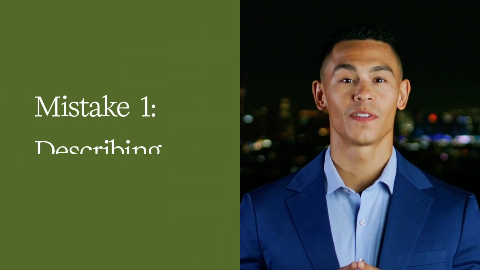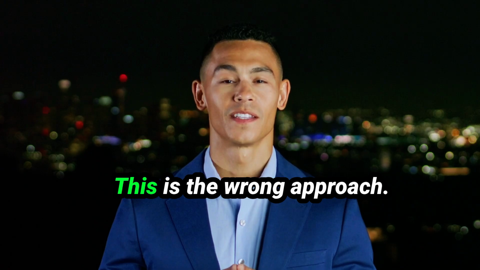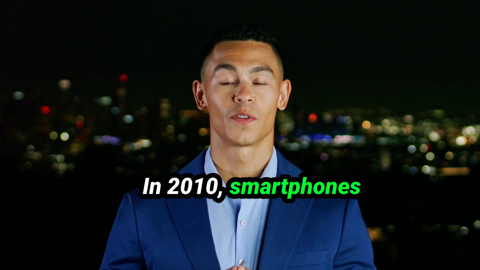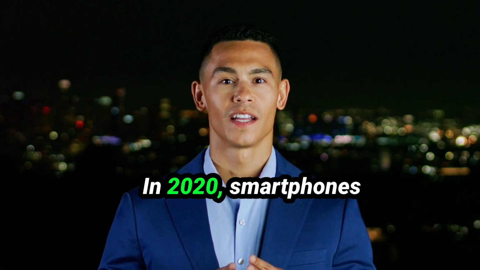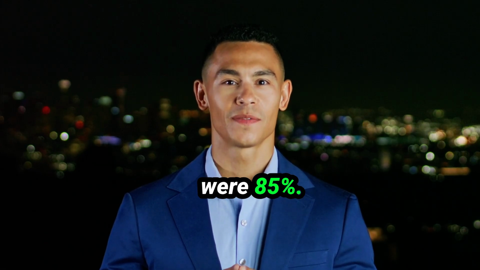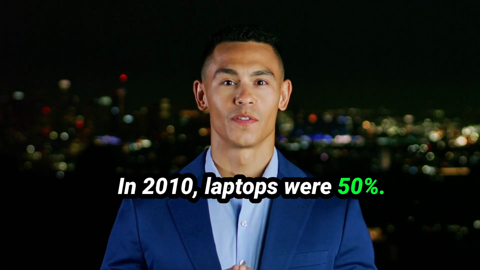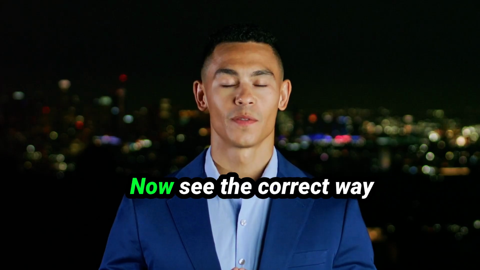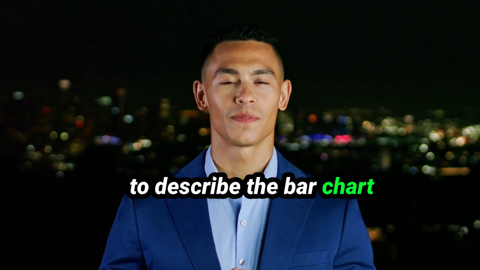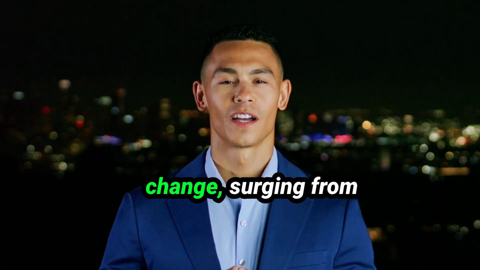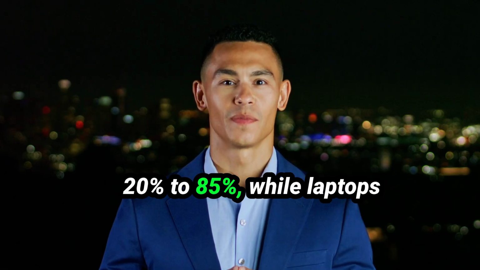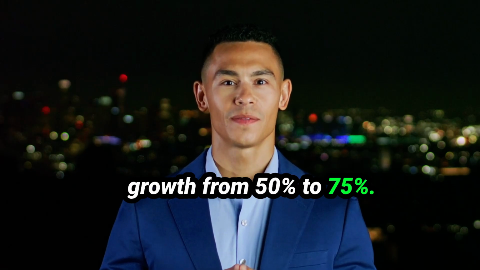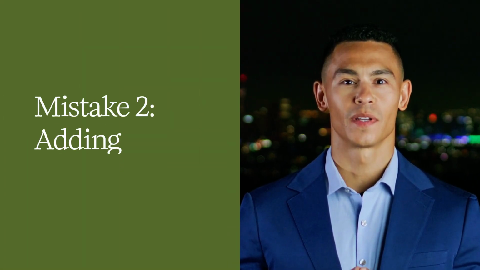Mistake number 1, describing each bar separately. This is the wrong approach. Let's look at an example. In 2010, smartphones were 20%. In 2020, smartphones were 85%. In 2010, laptops were 50%. In 2020, laptops were 75%. Now, see the correct way to describe the bar chart. Smartphones demonstrated the most dramatic change, surging from 20% to 85%, while laptops showed more moderate growth from 50% to 75%.